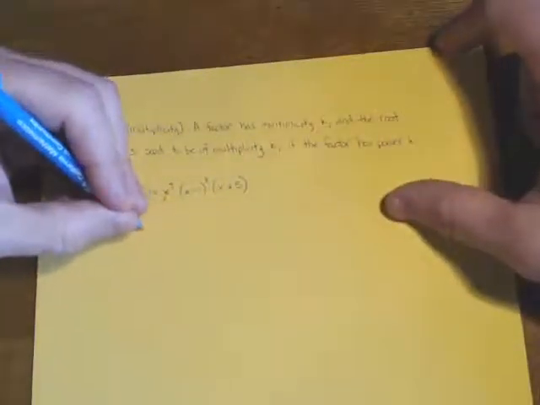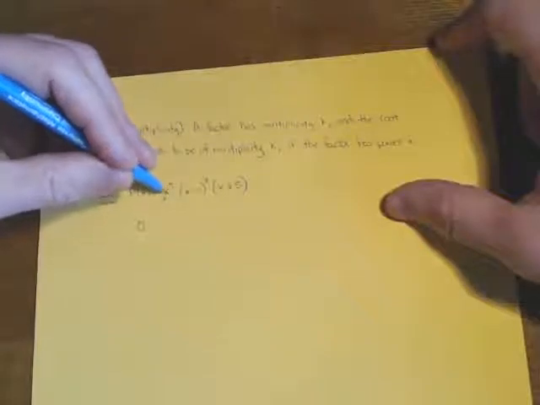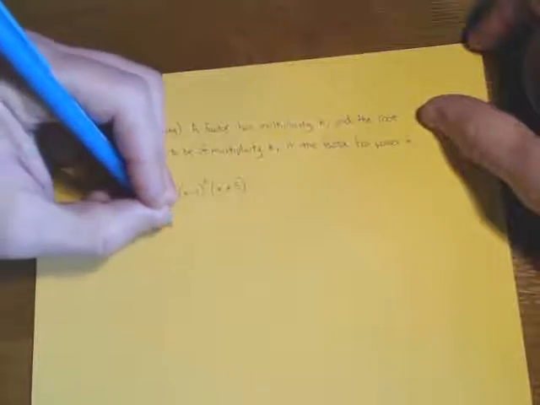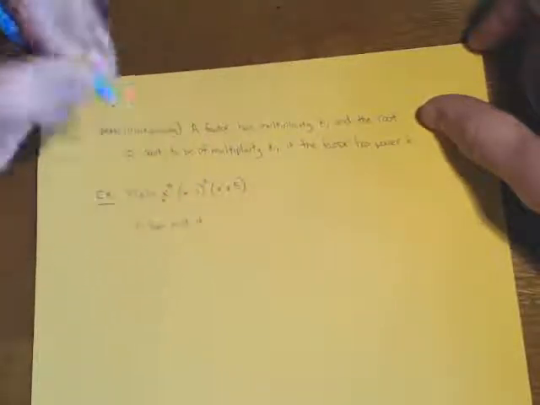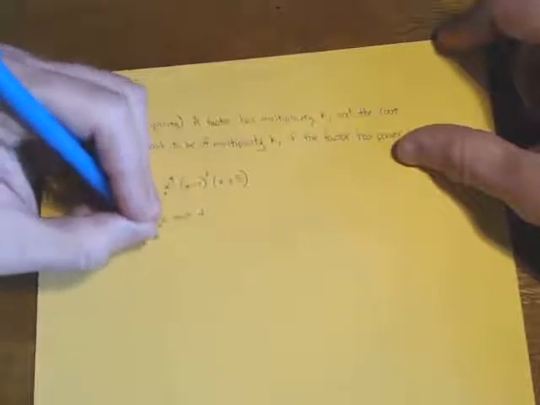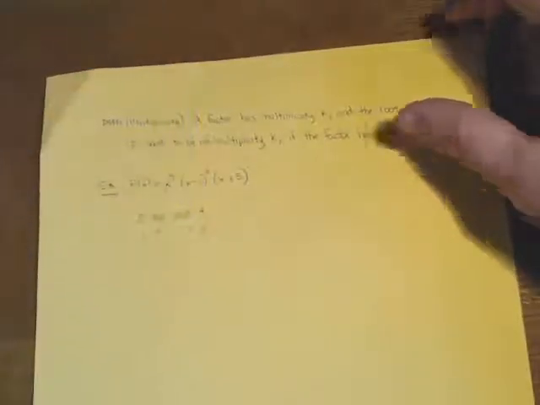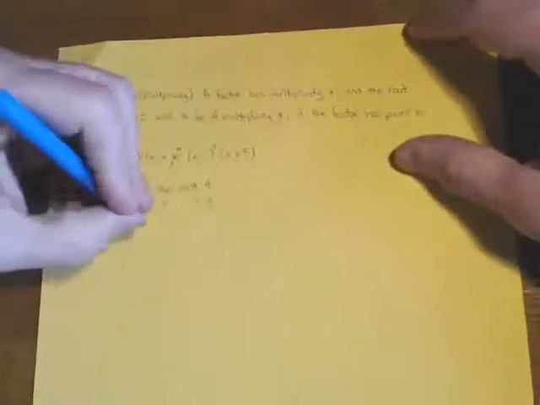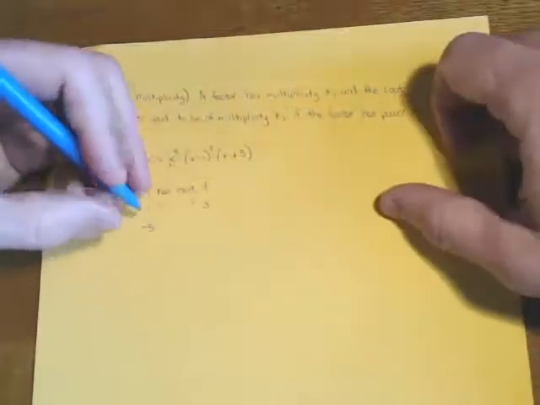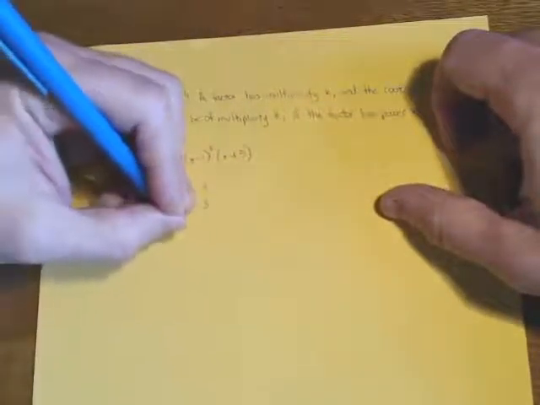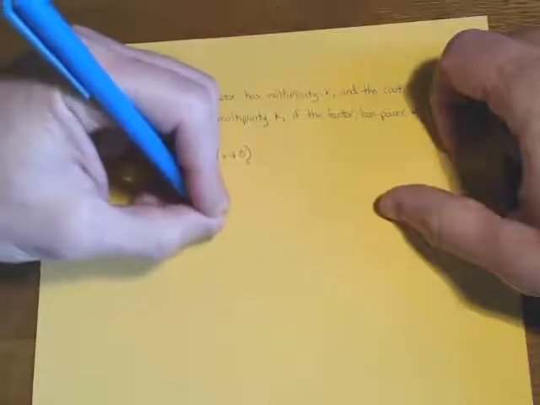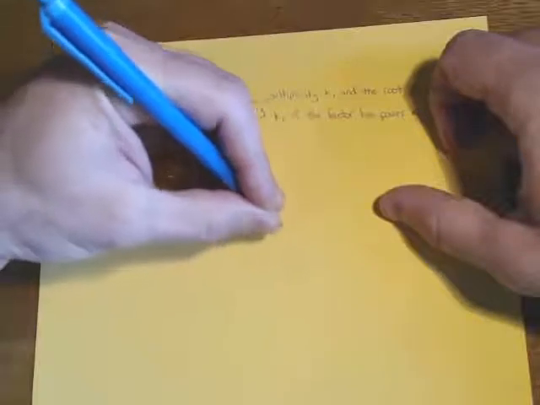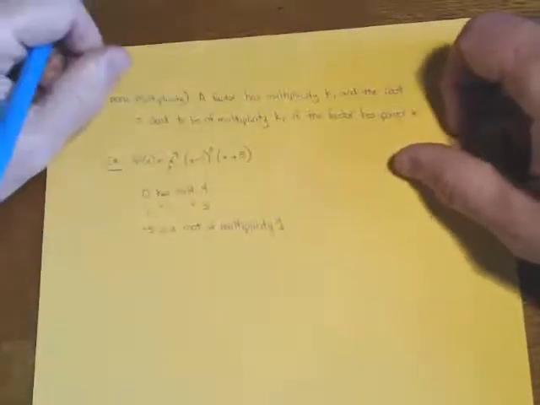So we would say that 0, because x minus 0 means that 0 is an x-intercept, has multiplicity 4. 1 has multiplicity 3, or some people will say is a root of multiplicity 3. And negative 5 is a root of multiplicity 1. That's my dog shaking her head.